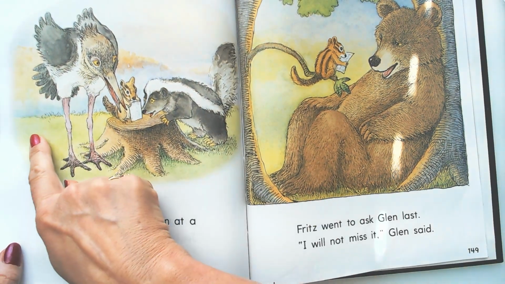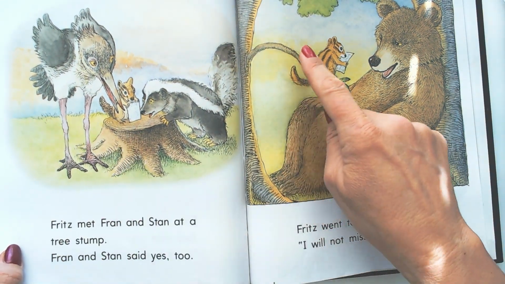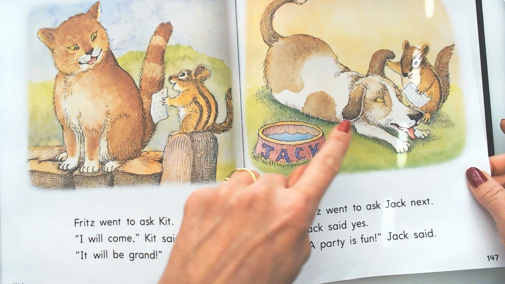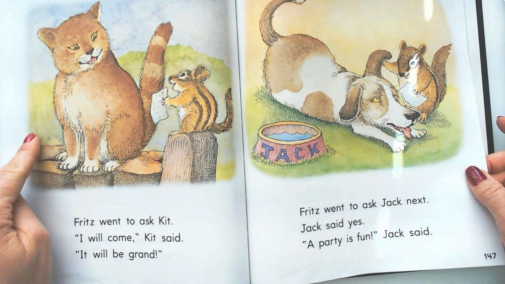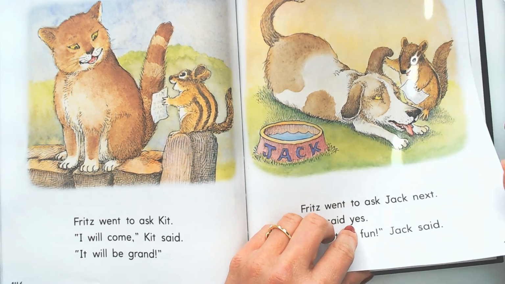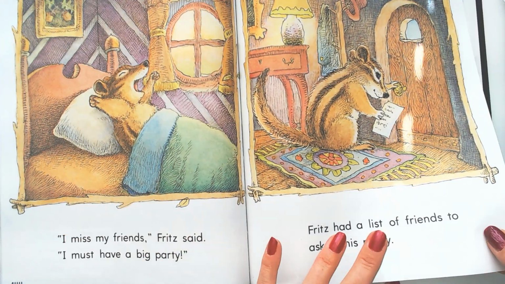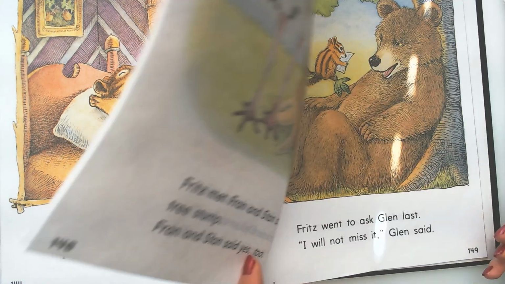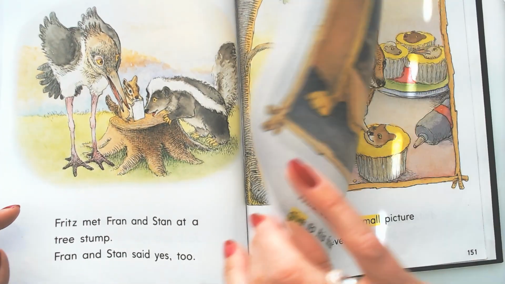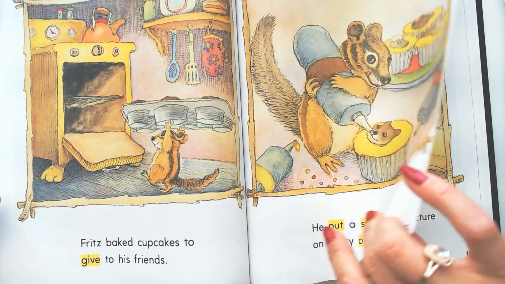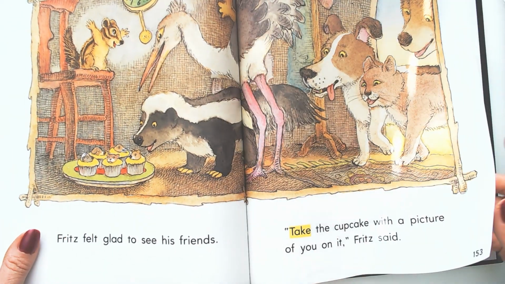Here's the grassy meadow. It has a tree stump in it. Here's a grassy meadow. It has grass. And we were in Fritz's home at the beginning. So those were settings in this story. But I never saw a classroom. None of this happened in a classroom. So that was not a setting.